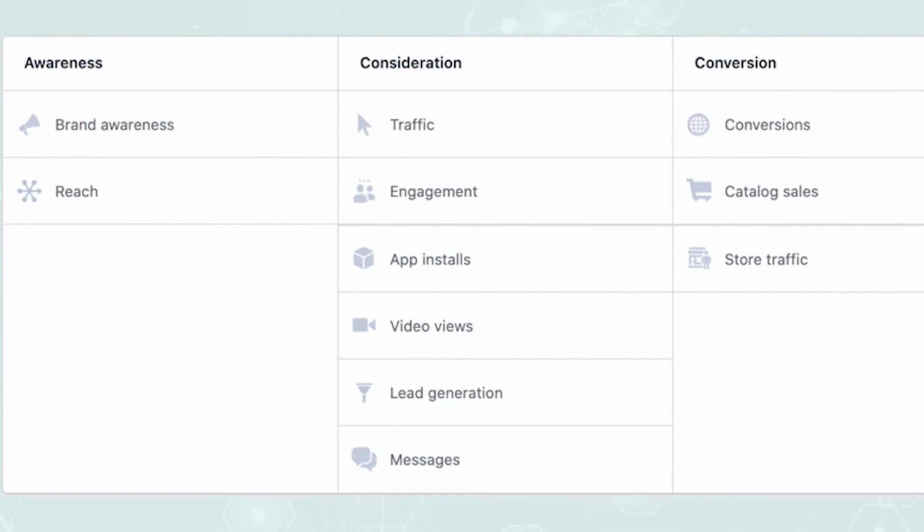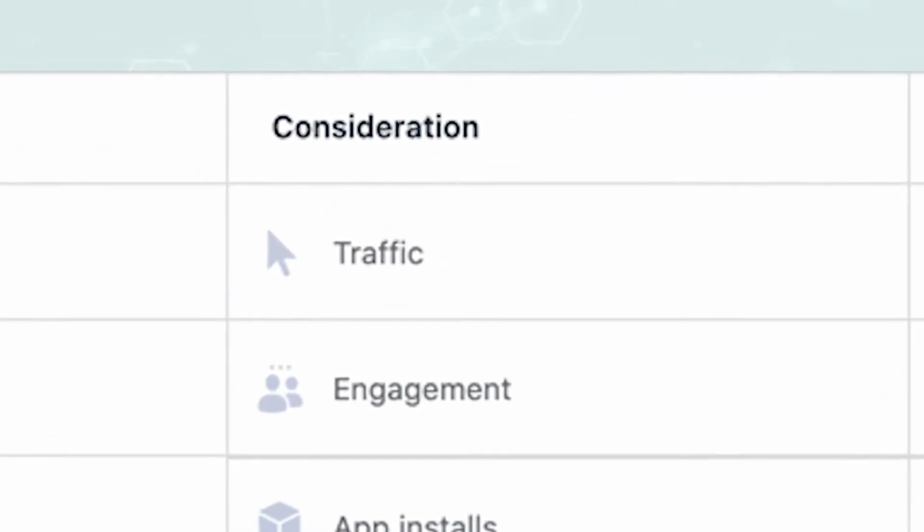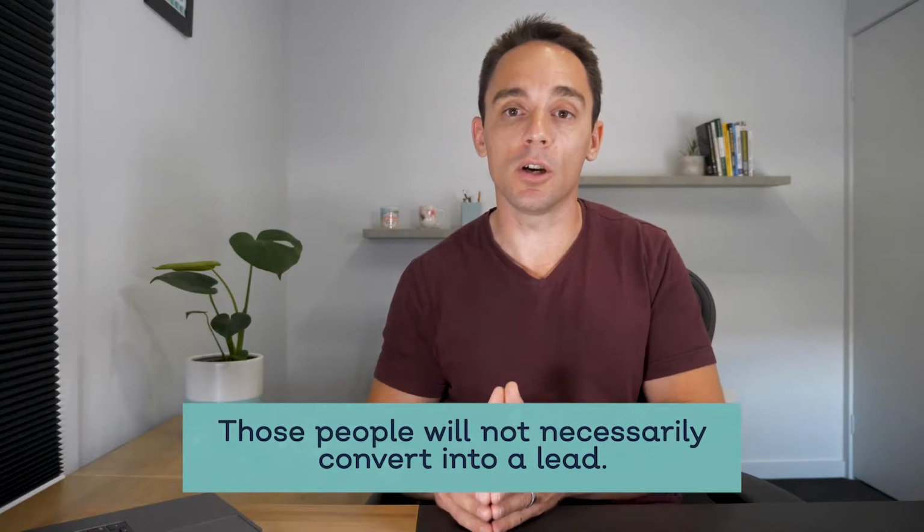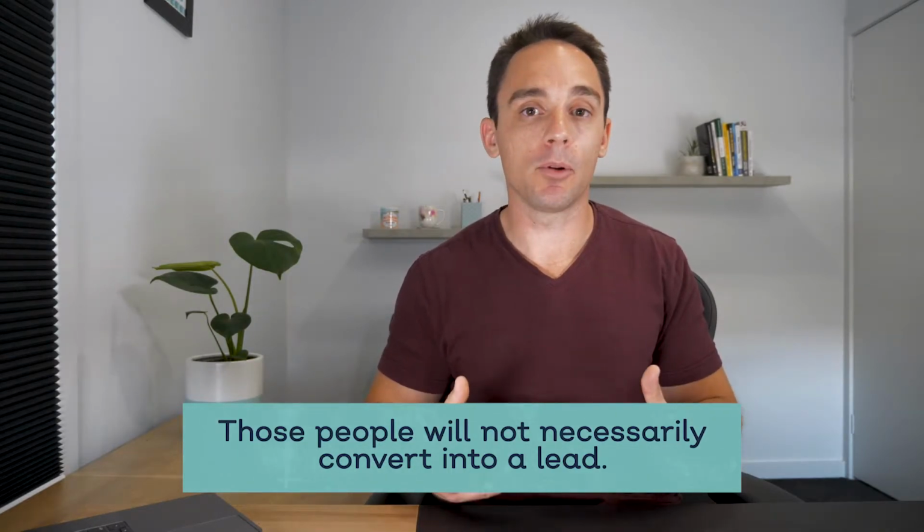But a really common and easy mistake to make here would be to choose traffic as your objective and say, well, I want traffic to my landing page. It makes sense, right? But what happens then is if you choose traffic as the objective, Facebook is going to go out and show your ads to people who are likely to click links. So those people might be very likely, and they will be very likely, to click on a link in an ad. But those people are not necessarily the same people who are likely to convert into a lead, meaning they're not the people who often enter their name and email and sign up for things.